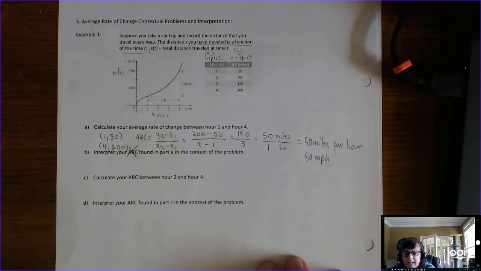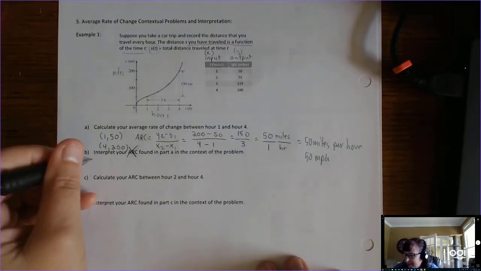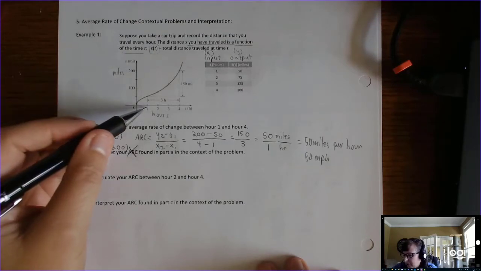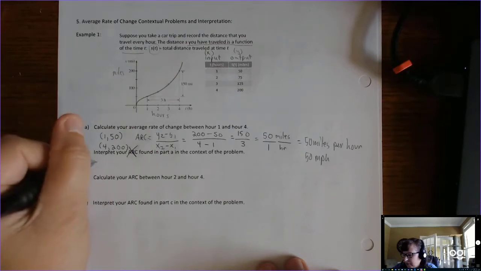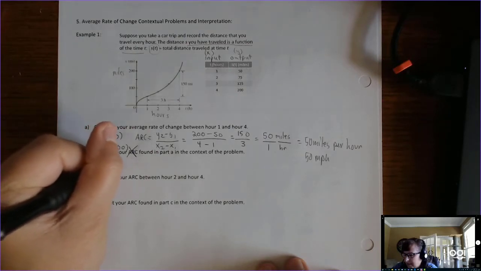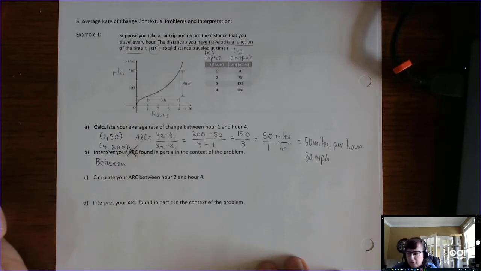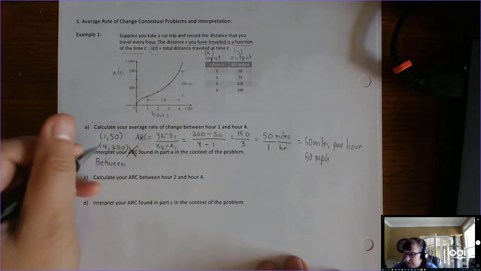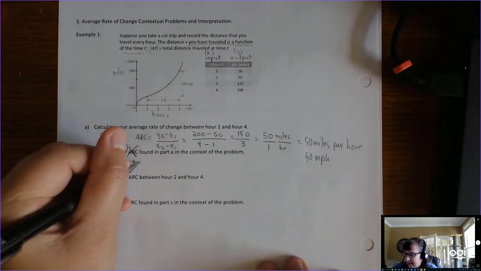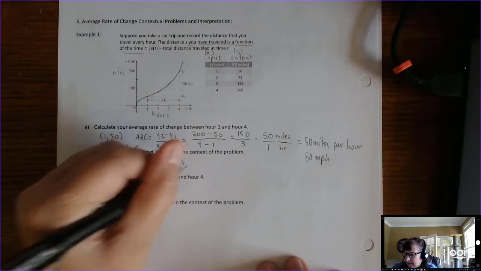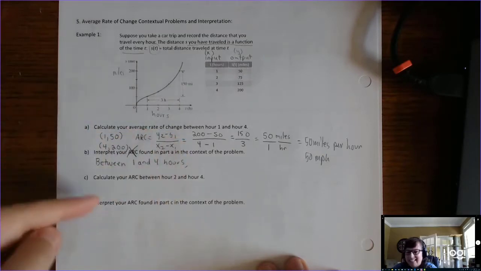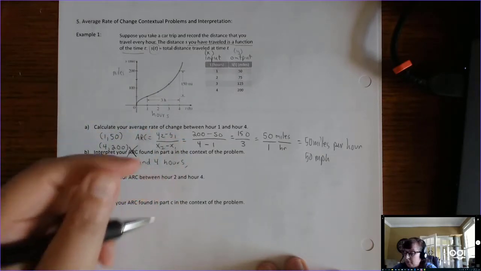So if you say the arc is, when you're interpreting, you're not interpreting. Okay, so what's going on is, first of all, we have to remember that this average rate of change is going to change depending on the points you pick. So the first thing we have to tell people are what are the x values that we're using. So this is between 1 and 4 hours. Okay, so you always start out with the interval between 1 and 4 hours.